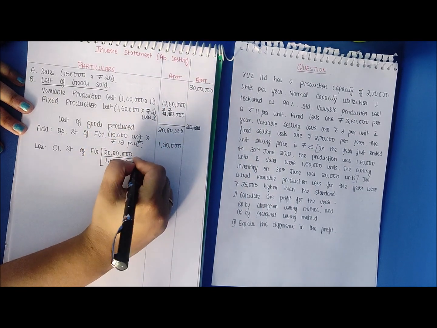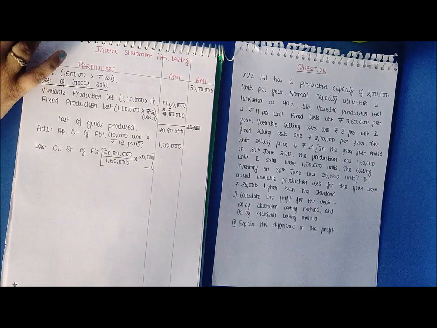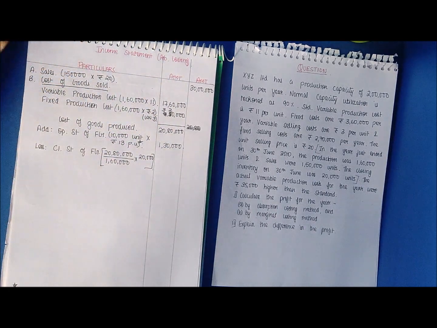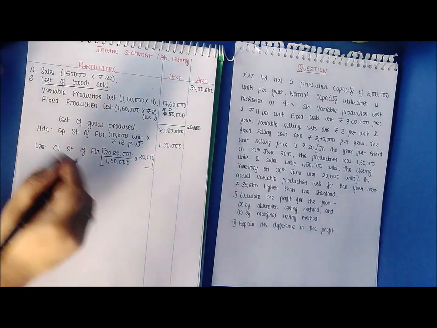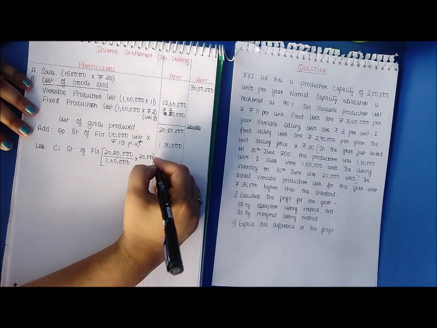So 20,80,000 is the cost for 1,60,000 units. If my closing stock is 20,000, what would be the cost for 20,000 units? That would be 13 as the rate per unit, or you can do 20,80,000 divided by 1,60,000. You will get 13 into 20,000, that would be 2,60,000.